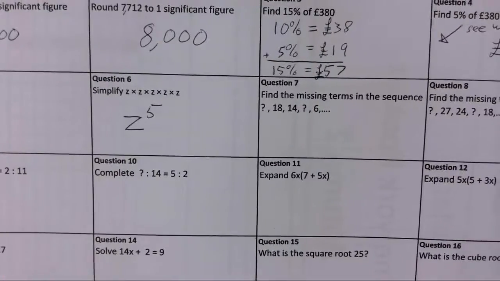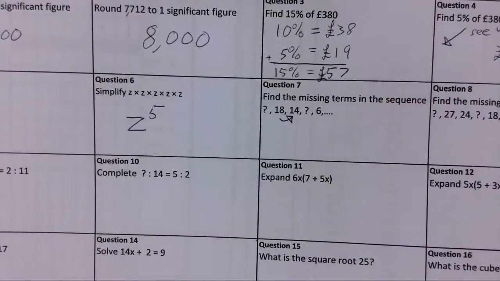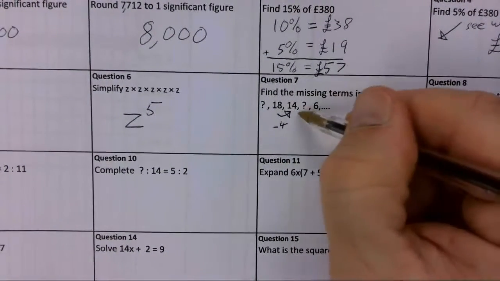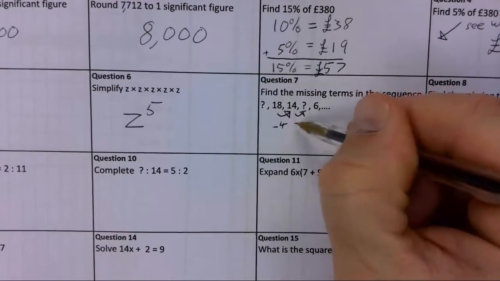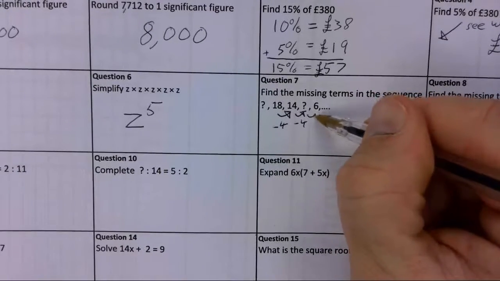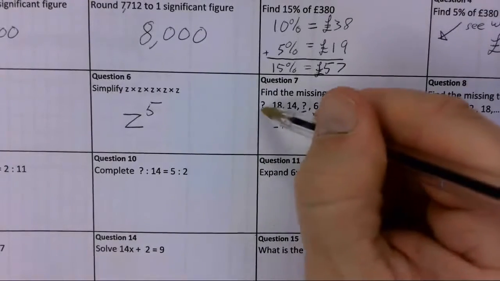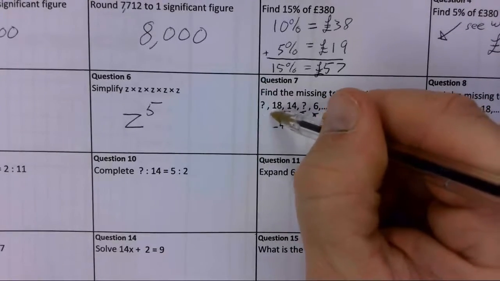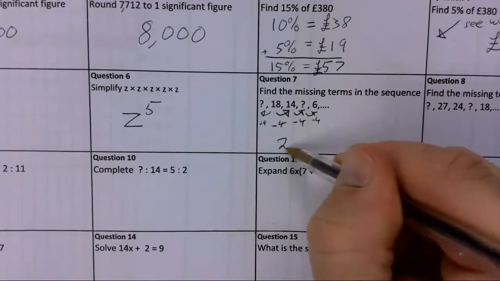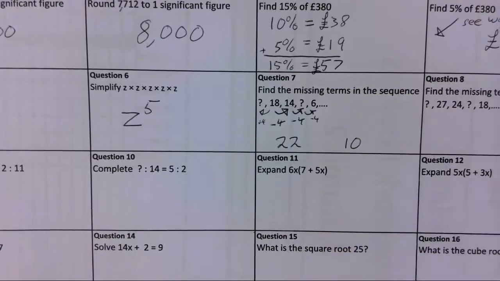Okay, find the missing terms. So it's going down. Between those two, I can see it's going down 4. And so what I'm going to just do is just continue that pattern. So this would be going down 4. So that would have to be 10 there. And then it would be going down 4 again to 6. So that works. So this one must be 4 higher. So if I'm going that way, it would have to be going up 4. So the missing terms are 22 and then 10.